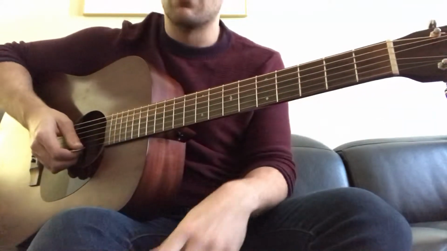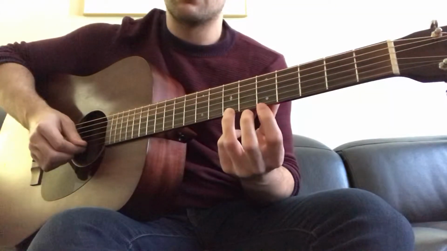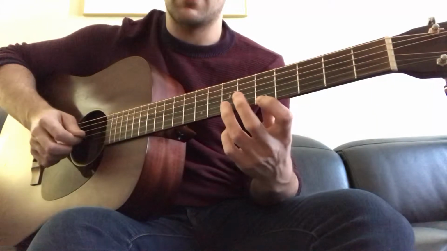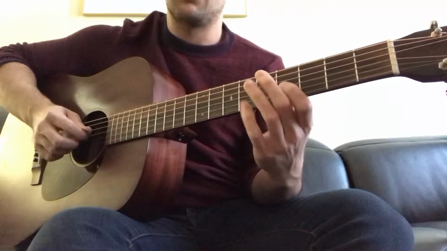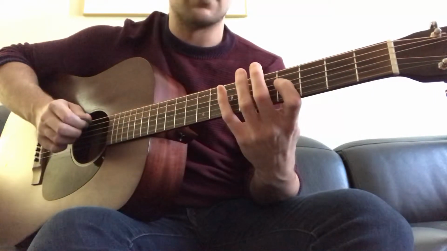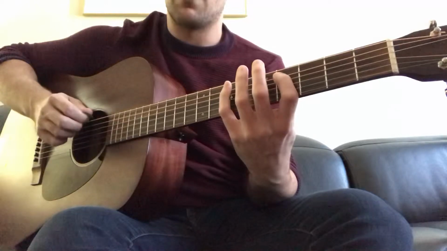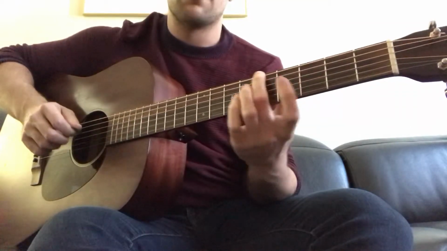Same notes. So all together, it's going to sound like this. So 7, 5 on the high E, 7, 5 on the B, 6, 4 on the G, 7, 4 on the D, 7, 4 on the A, and 7, 5 on the low E.